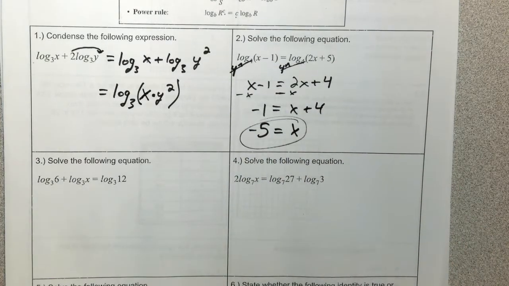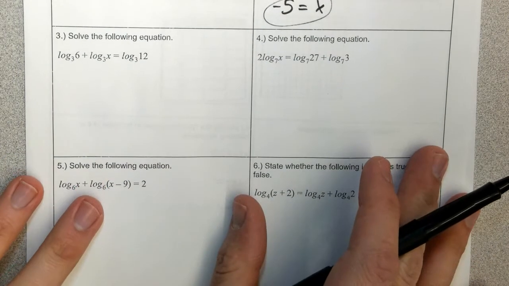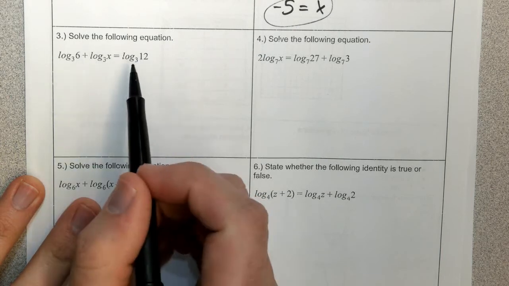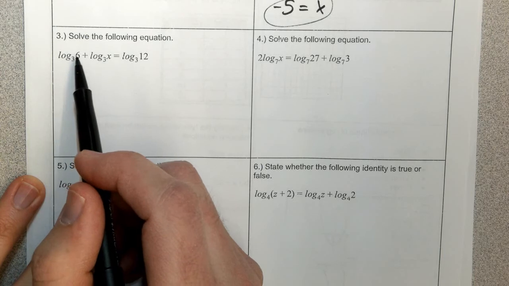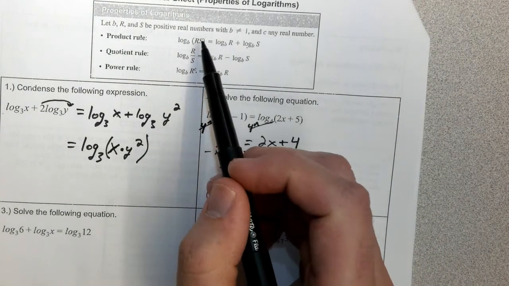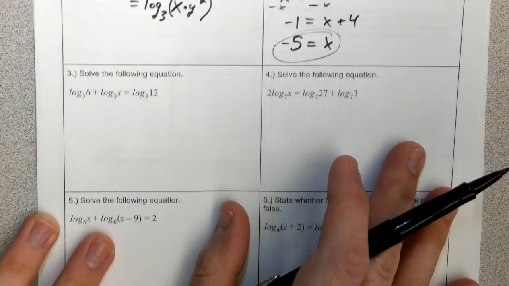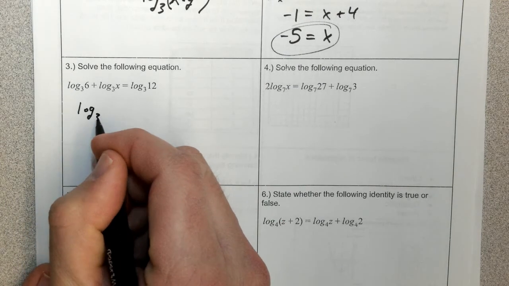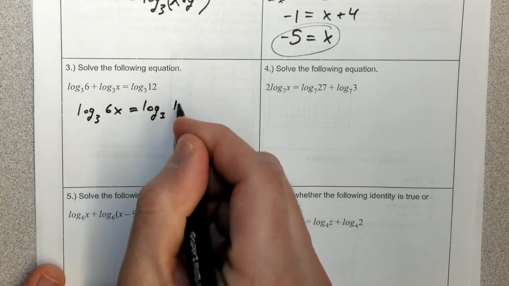Okay, so let's do some more where we have to actually use the properties. That one we didn't have to, but let's look at this one now. In this one, we have two logarithms on the left, one on the right. They're all base 3. The ones on the left, I'm going to combine together using this property, which is that the sum of two logs can be written as the log of the multiplication inside of one logarithm. So this will become log base 3 of 6x equals log base 3 of 12.